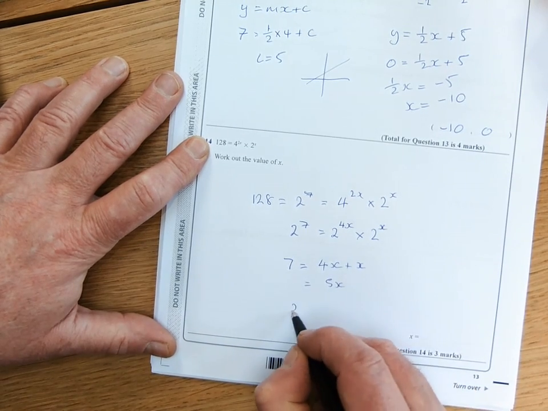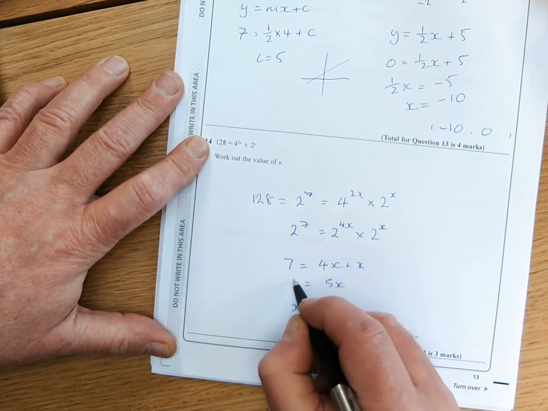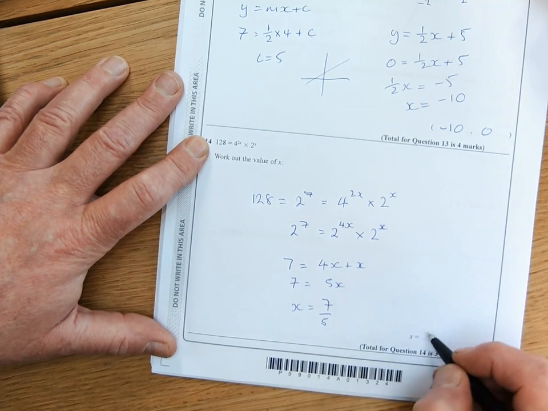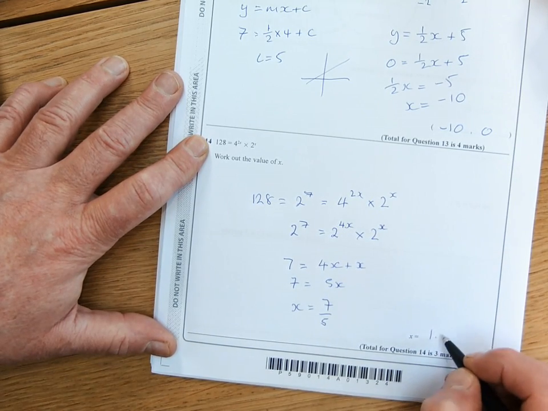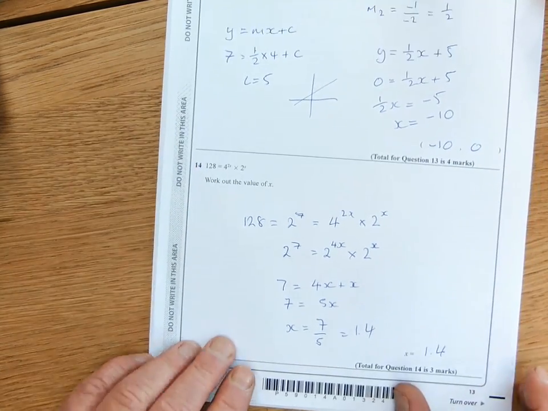So therefore x equals 7 divided by 5, which is 1.4. You could leave it as a fraction, normally I would do as well.